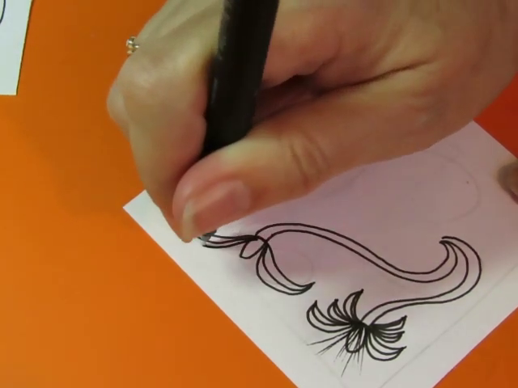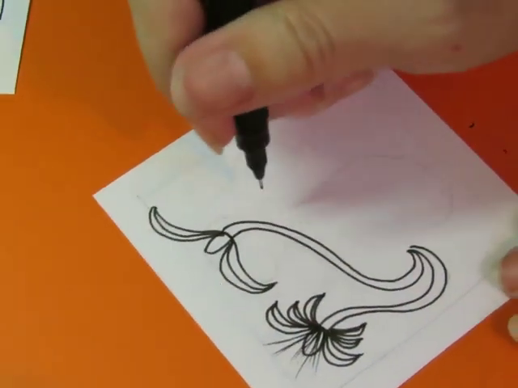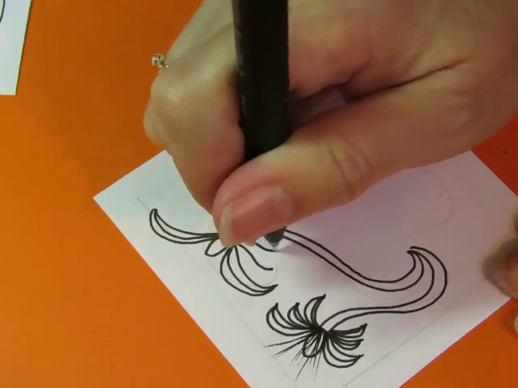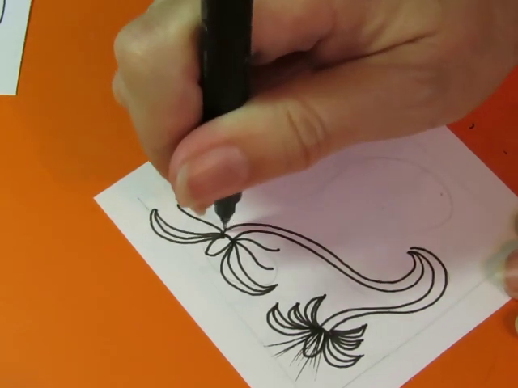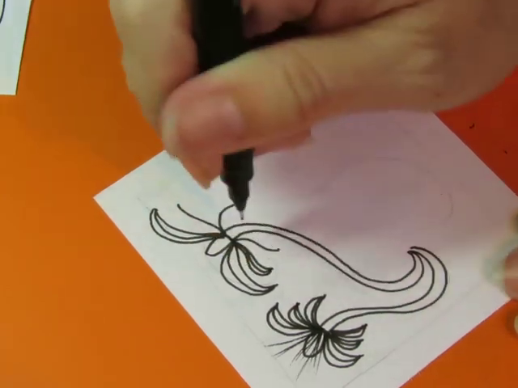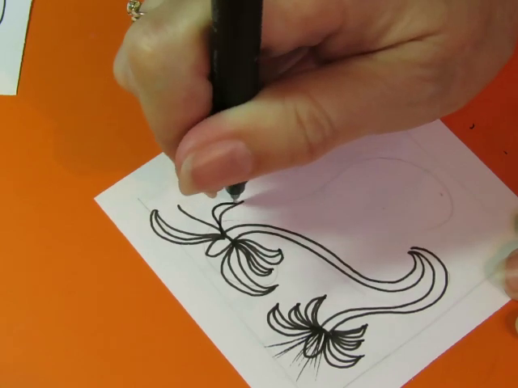If I was using my 01 micron, the little lines would be better. Just sort of organically make this little leafy bit.